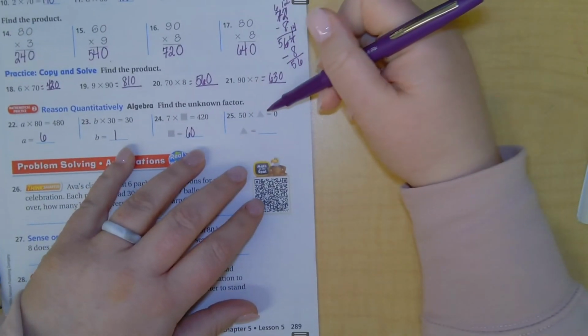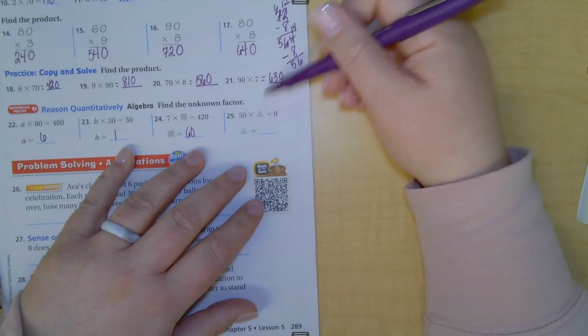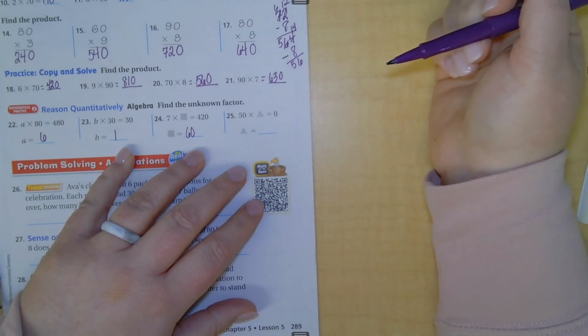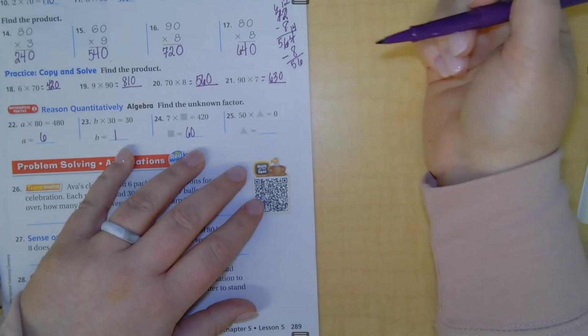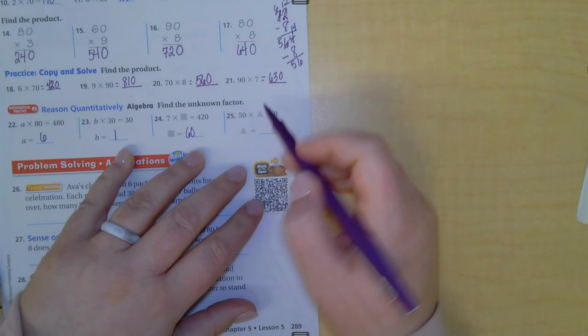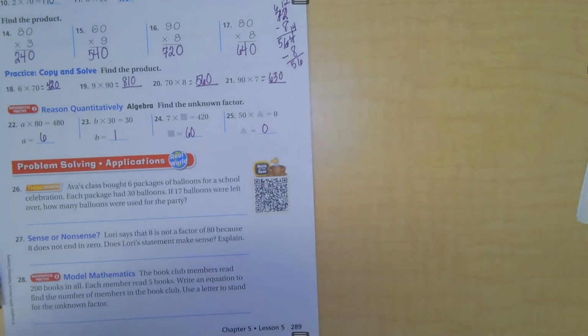50 times what equals 0? Well, what would equal 0? How do you get the product of 0? Well, that would be the 0 property. Any number times 0 equals 0. So that means 50 times 0 is the only solution here.